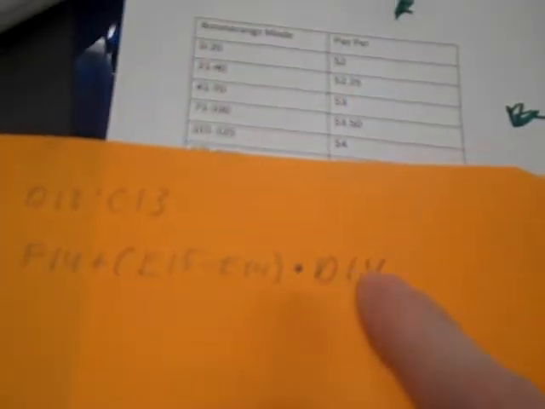Then close the parentheses, and multiply by the price. So shift 8 times D14. Don't type in 6, you cell reference D14. Okay, 325 pops up. Now you can drag and drop.